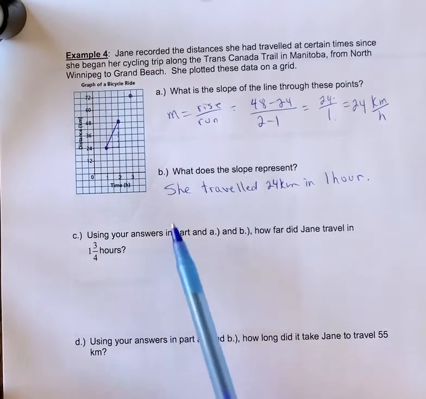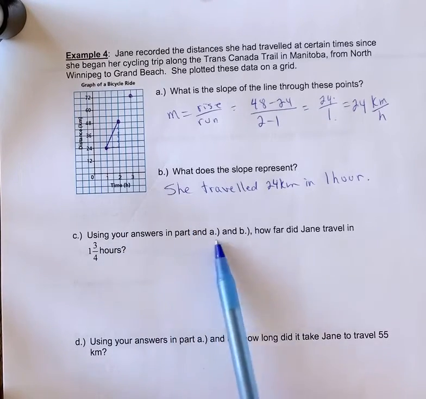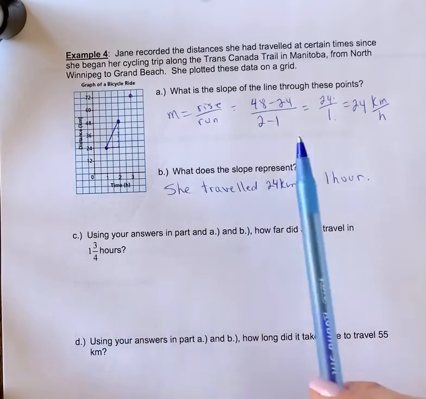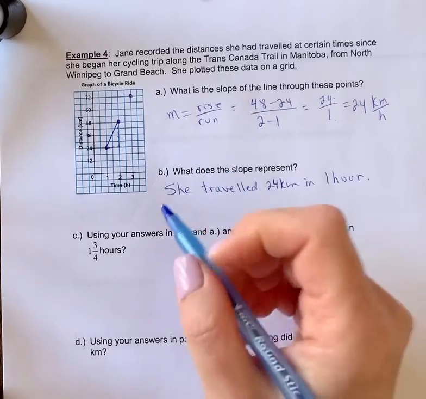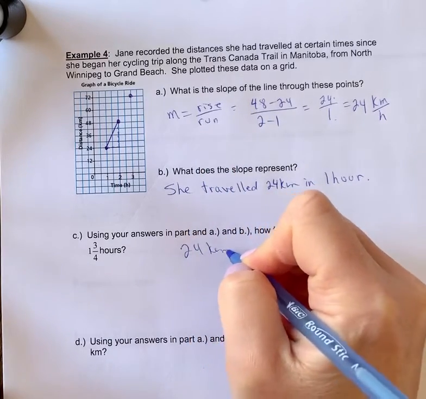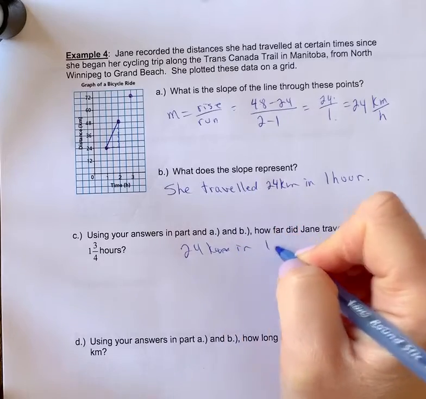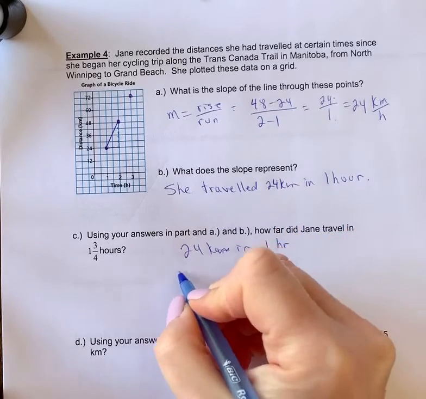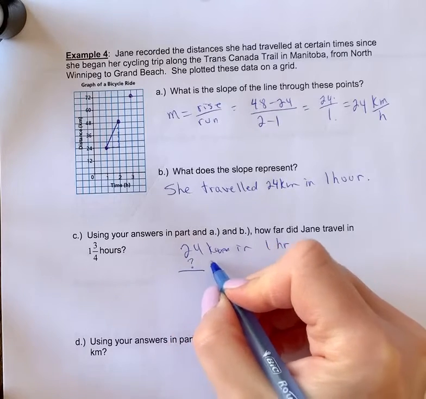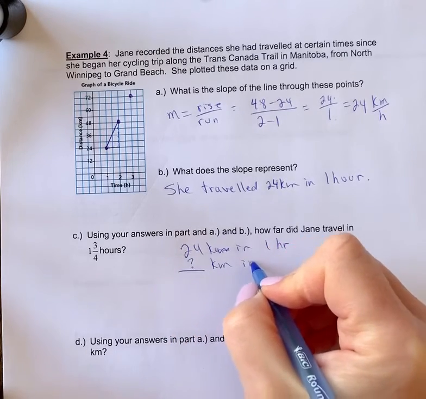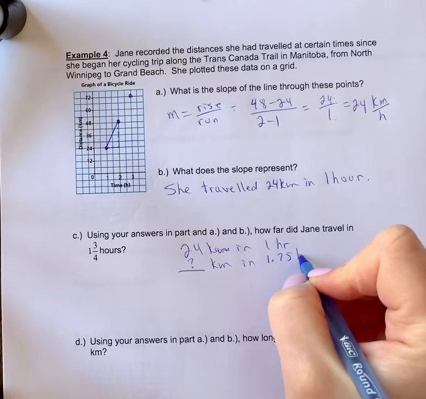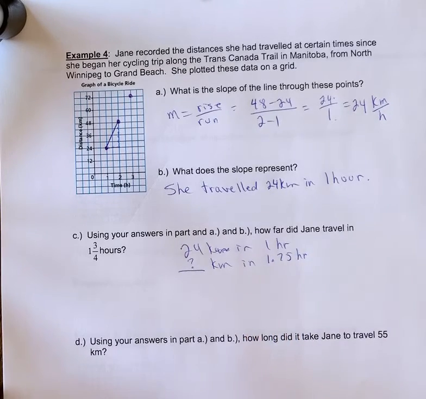Part C. Using your answers in part A and B, how far did Jane travel in 1 3/4 hours? So we're going to use our slope to figure this out. And it means 24 kilometers in 1 hour. So if she can go 24 kilometers in 1 hour, we want to know how many kilometers she can go in 1 3/4 or 1.75 hours. So that's what we're trying to find.